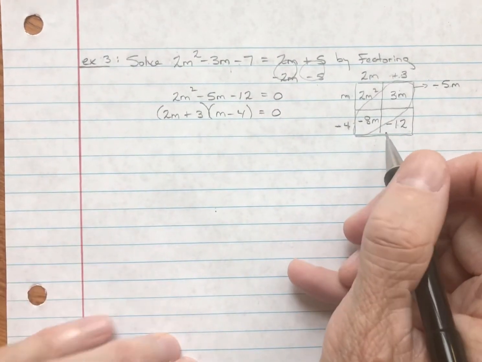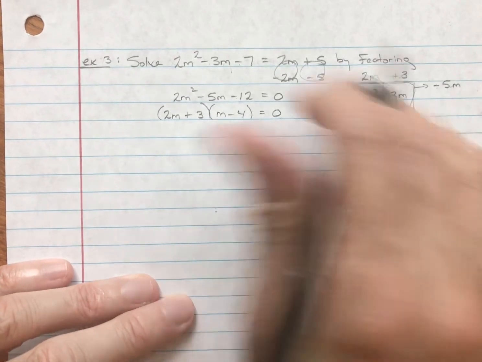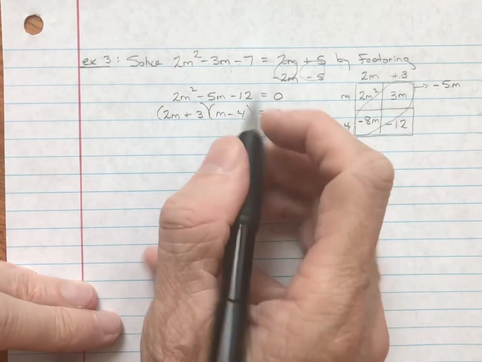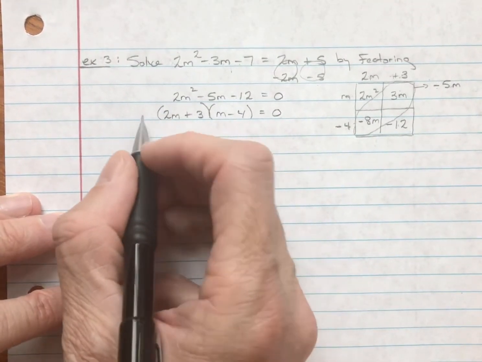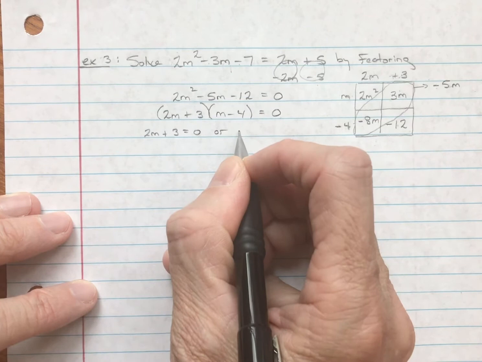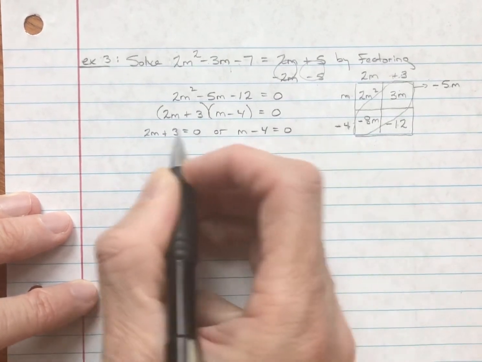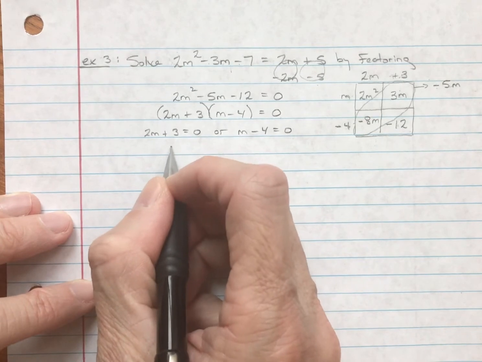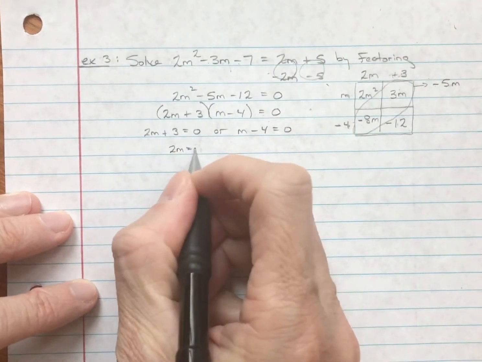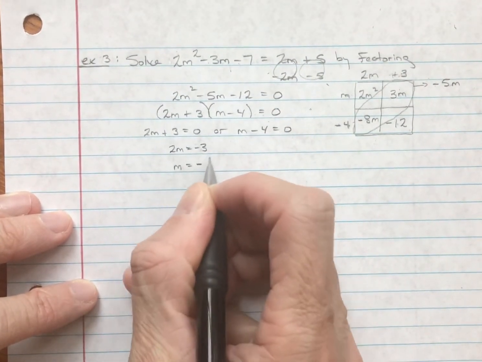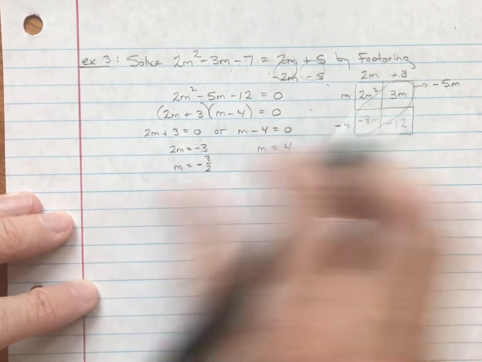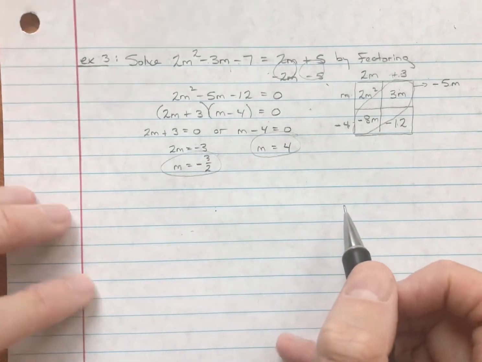Okay, now that took a little while. And sometimes it does. You get better at it as you practice, but that took some time, but we got it. So now we're going to use our zero product property, and that says that 2m plus 3 equals 0, or m minus 4 equals 0. Well, this one's going to be 2m equals -3, so m is equal to -3/2. That's one solution. And this says m is equal to 4. So we're thinking that these are our two solutions.